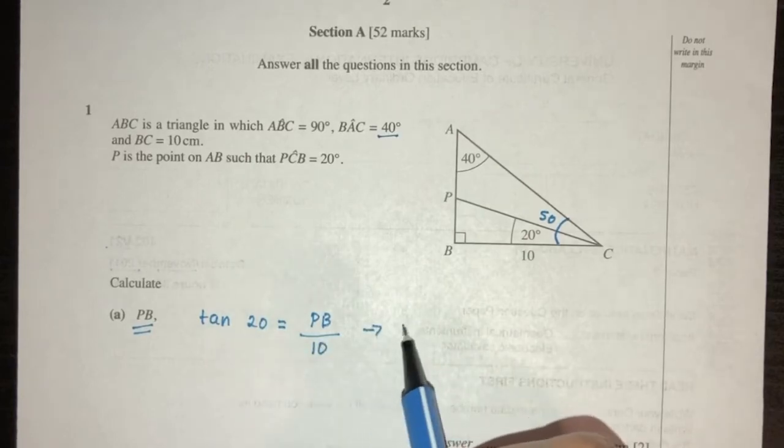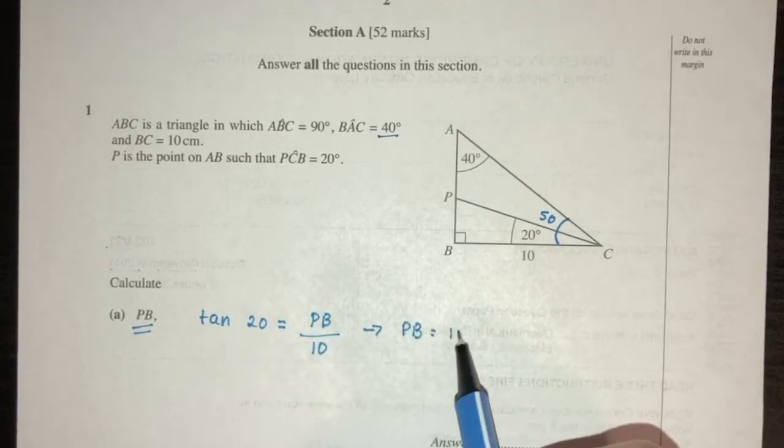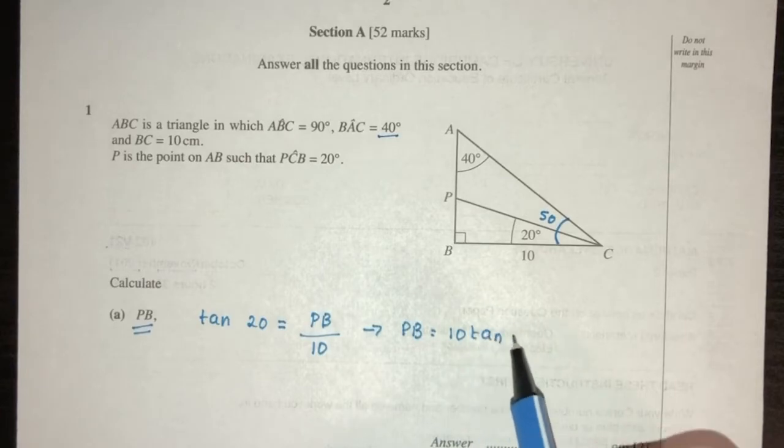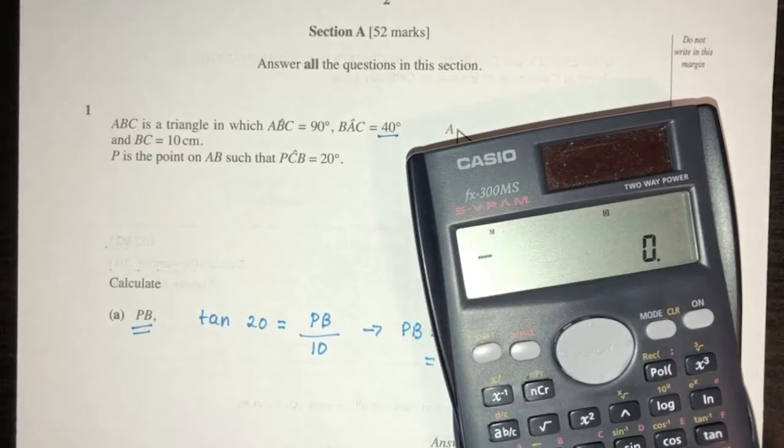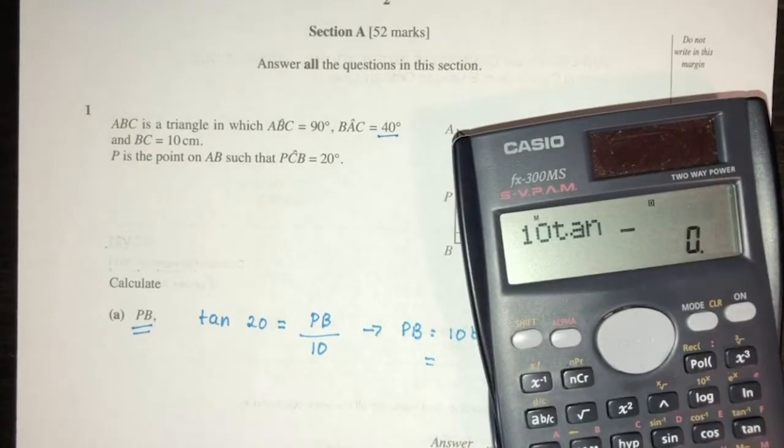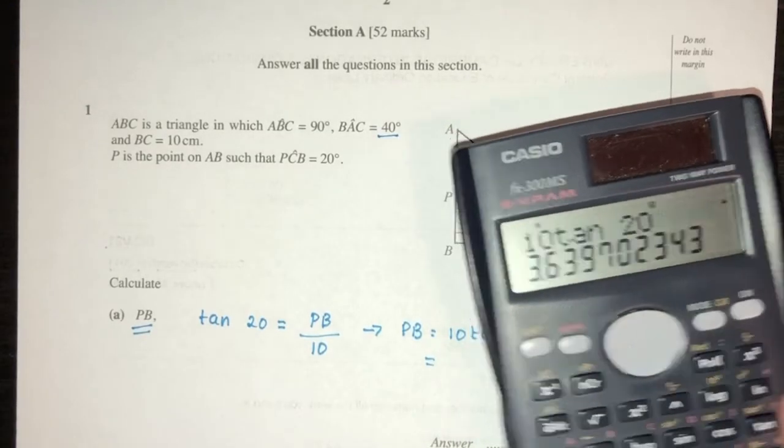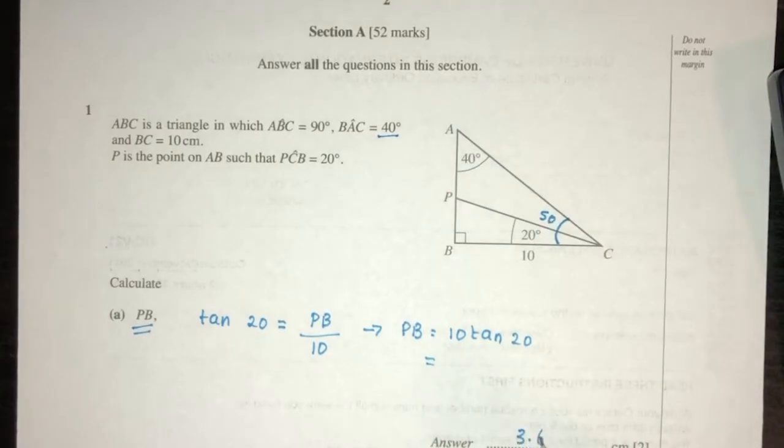So which means PB is equal to 10 tan of 20. That should be your value for PB. So 10 tan of 20, that should be 3.64 correct to 3SF. That is your length of PB.